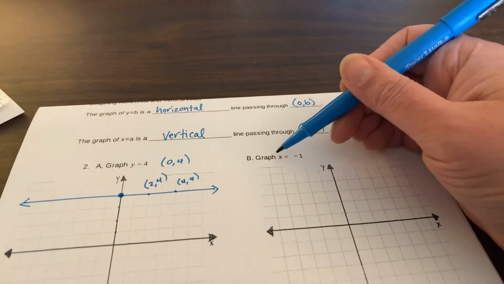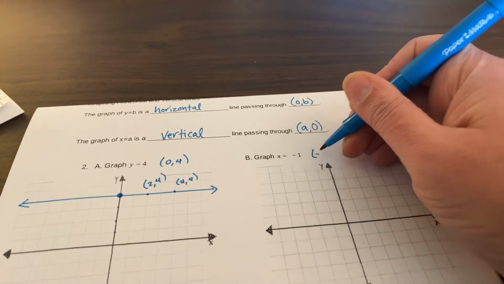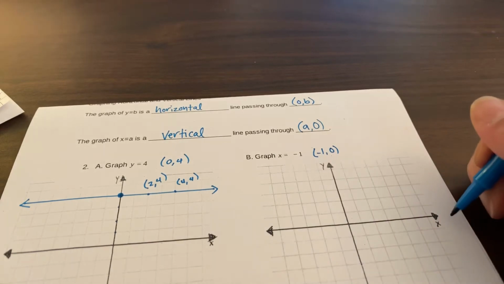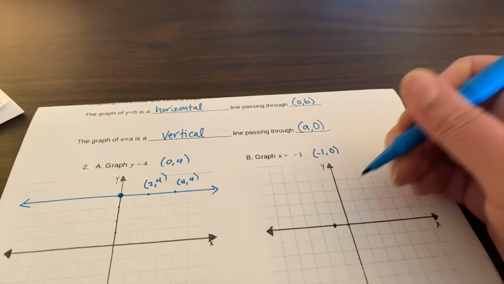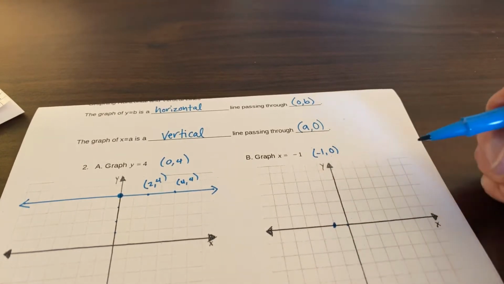All right, then we need to graph x equals -1, and so that will go through the point -1, 0. So we go to our x-axis, we start at the origin, we go to the left 1, and that is our point -1, 0.